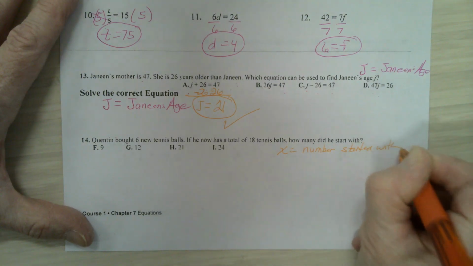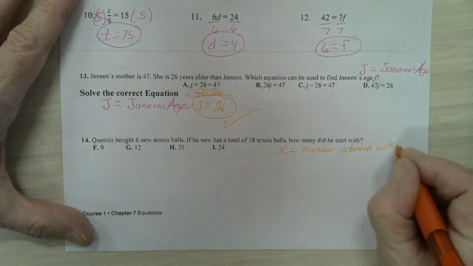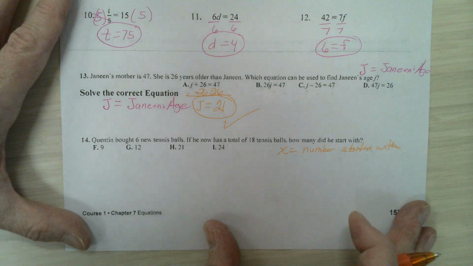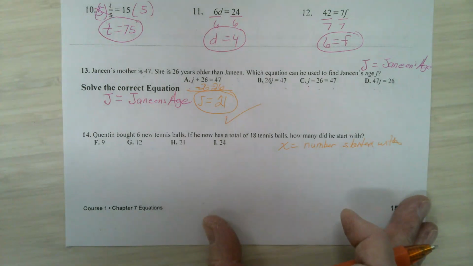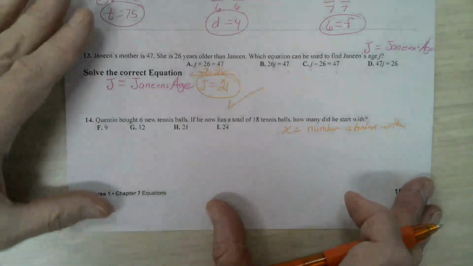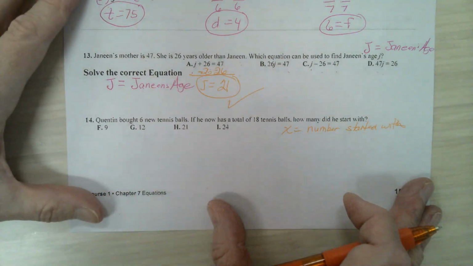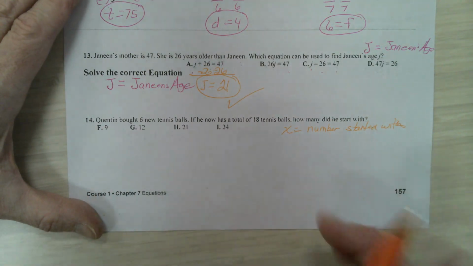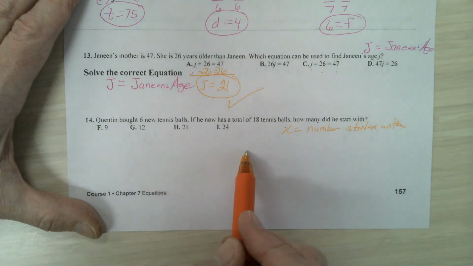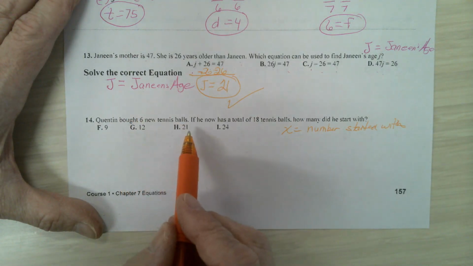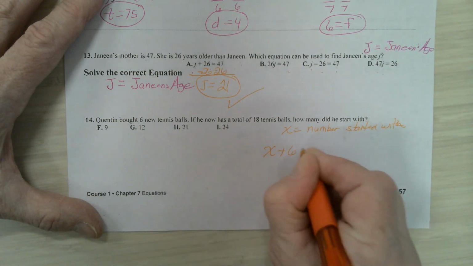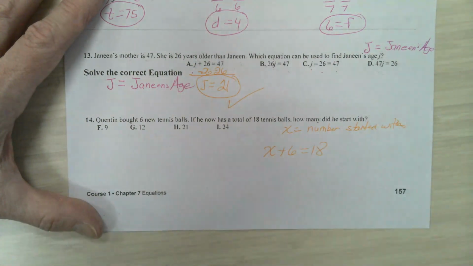You could put tennis balls at the beginning or something like that. That would be fine. Now, here, they didn't make you write an equation, but we're going to write an equation for this, okay? You only had to circle one of those, but we're going to write an equation. So, he bought 6 new. He has a total of 18. So, X plus 6 equals 18. That's an equation. Write down an equation.